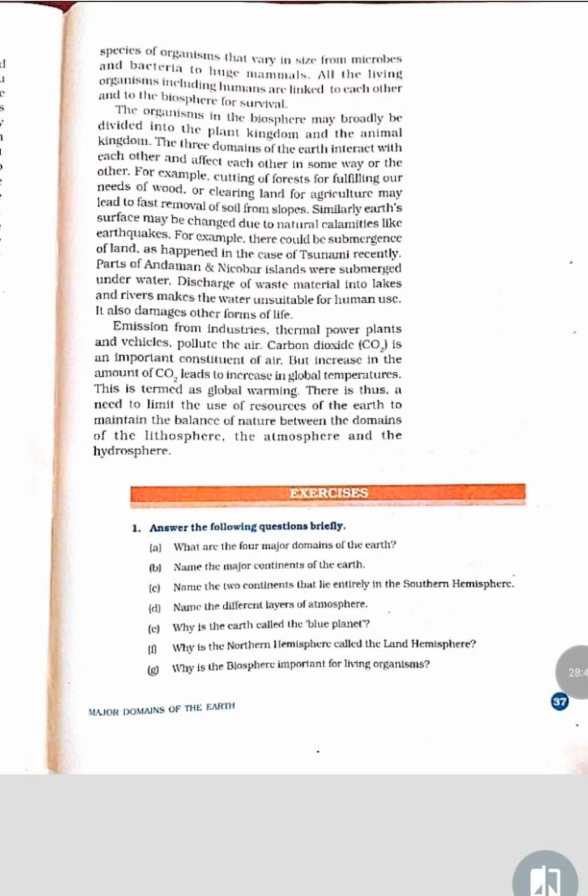All living organisms, including humans, are linked to each other and to the biosphere for survival. That is the ecosystem, in which all are present and interact with each other. The organisms in the biosphere may be broadly divided into the plant kingdom and the animal kingdom. The three domains of the earth, lithosphere, hydrosphere, and atmosphere, interact with and affect each other.